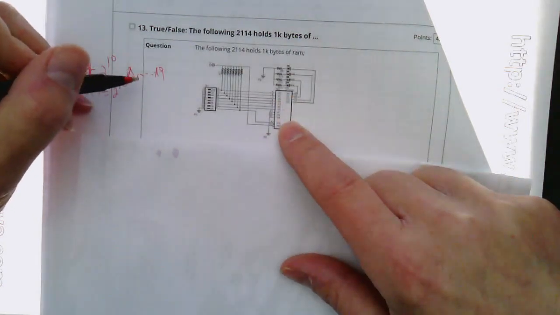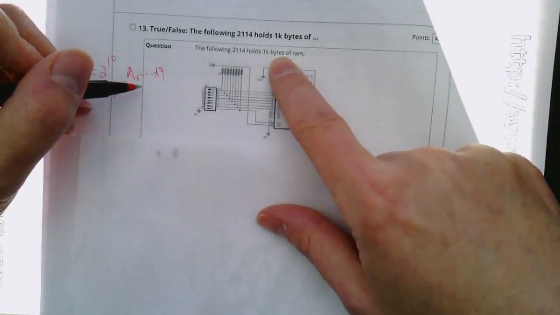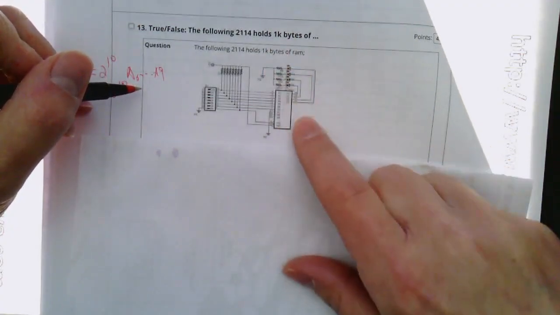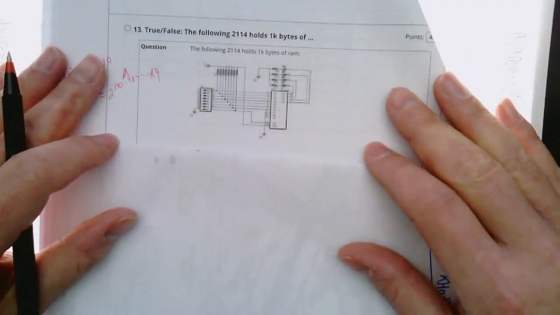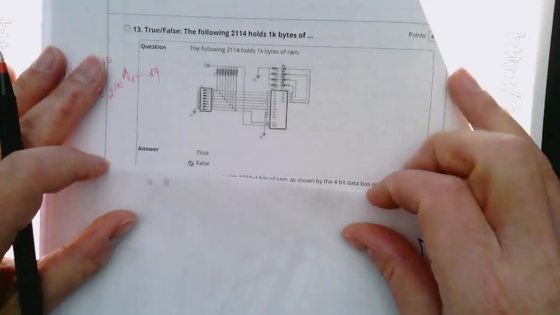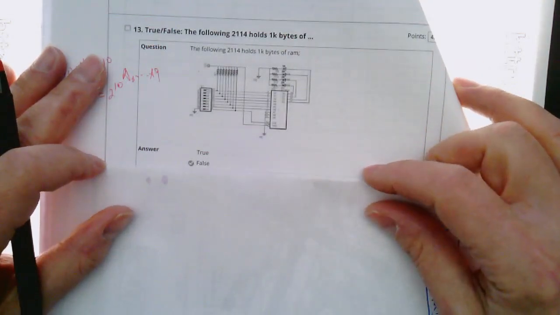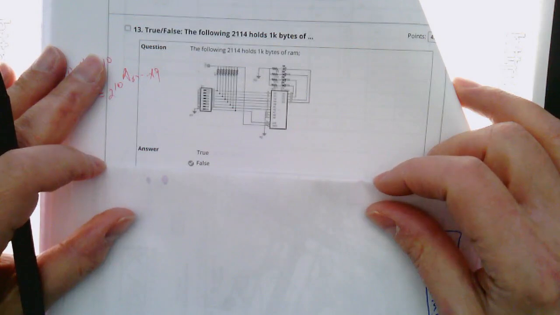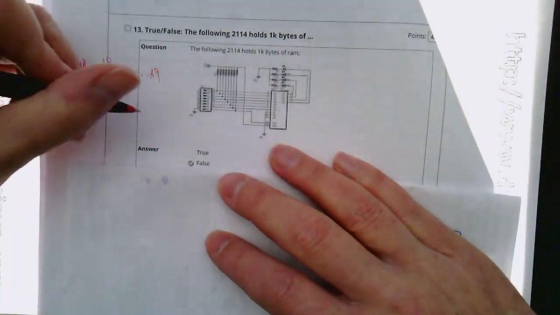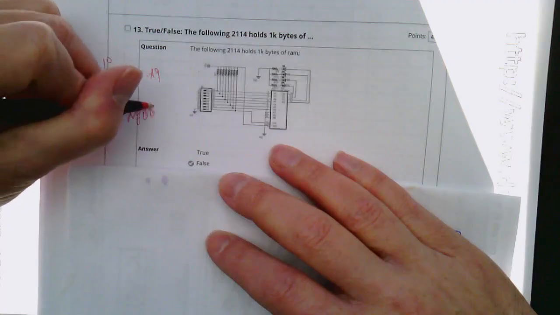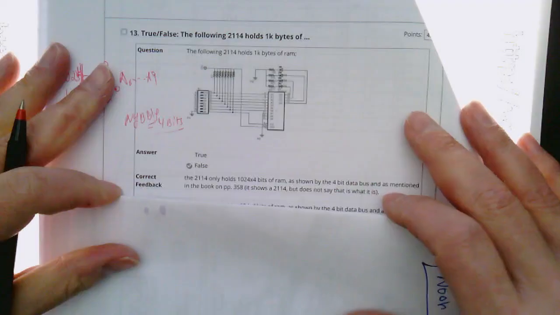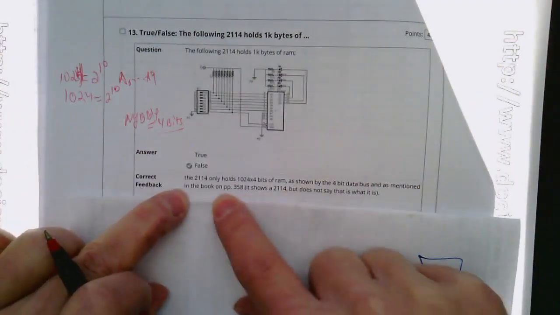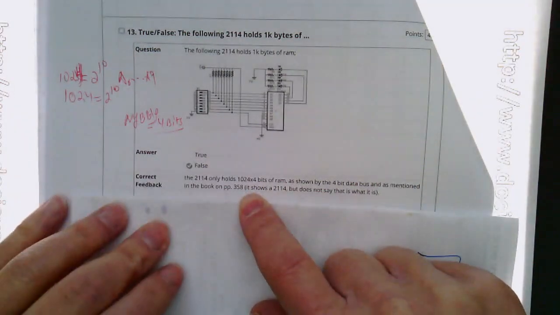So in order to get 8 bits for bytes, because it says bytes, and 1 byte is 8 bits, you've got to have 2 of these things. And so the correct answer is false. It does not hold 1K byte. It holds 1K nibbles. A nibble, N-I-B-B-L-E, equals 4 bits. And you can see the answer on that. And if you look at the book on page 358, it actually shows this.